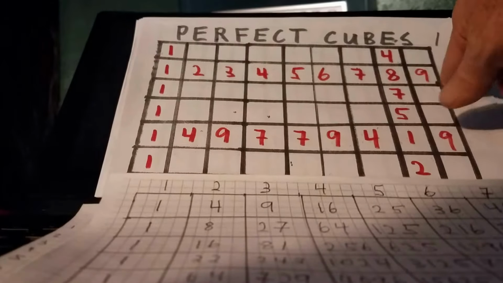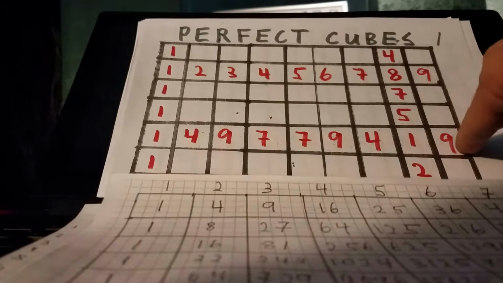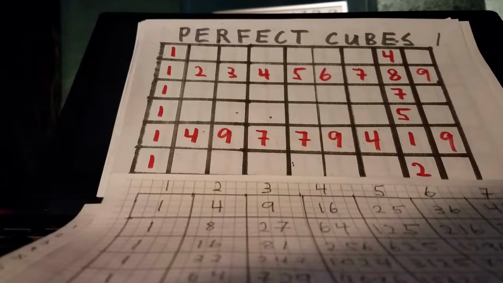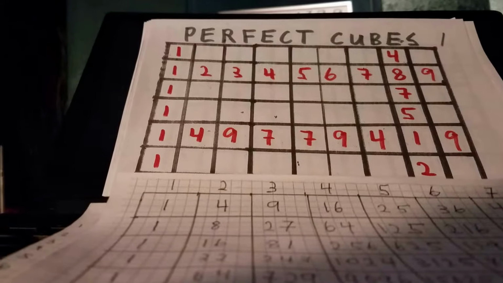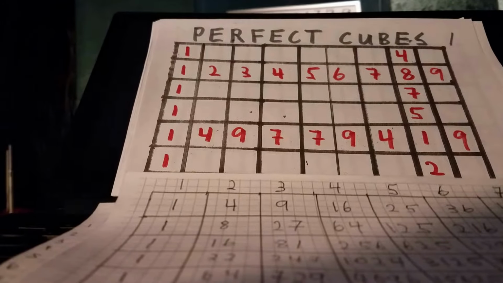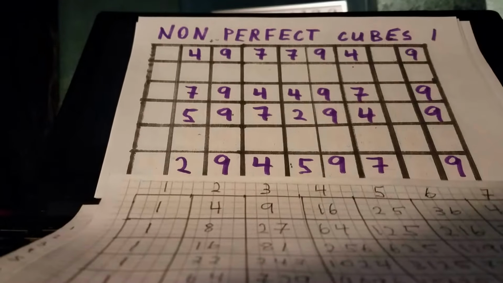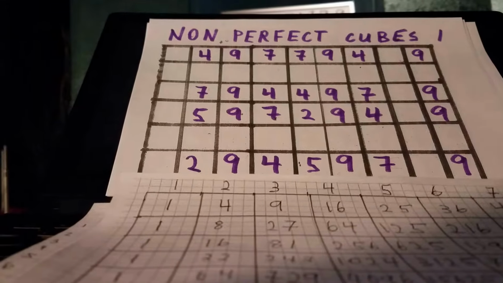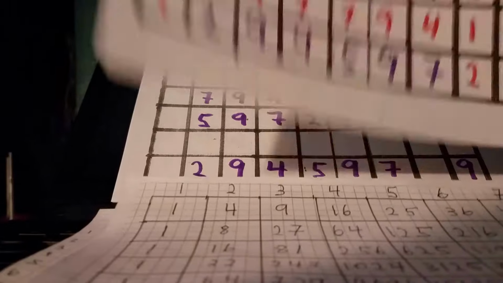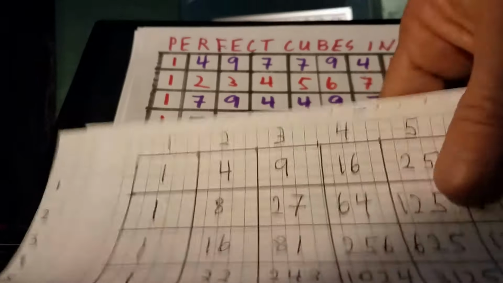1, 2, 3, 4, 5, 6, 7, 8, 9, and we have 1, 4, 9, 7, 7, 9, 4, 1, 9 down there, and we have 2, 4, 8, 7, 5, 1, and we have the 1s. If I show you the non-perfect squares, they're going to look like this, and if I show you them together, they're going to look like this. Let me get this out of your way.